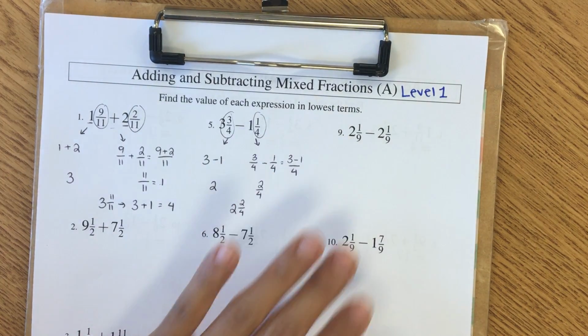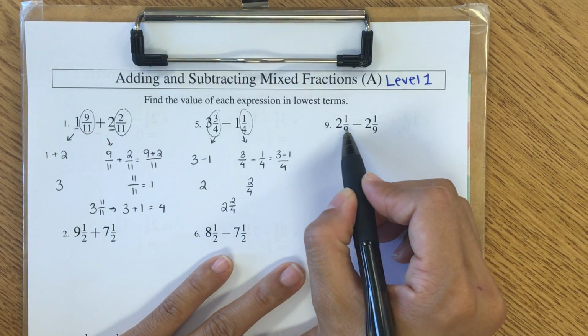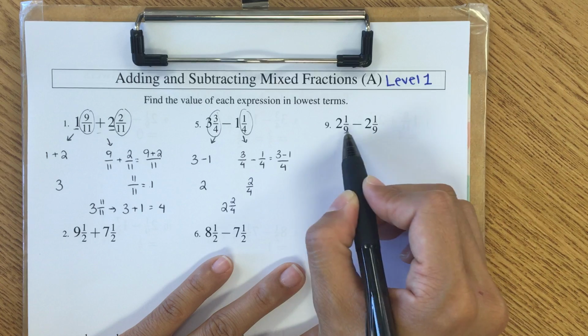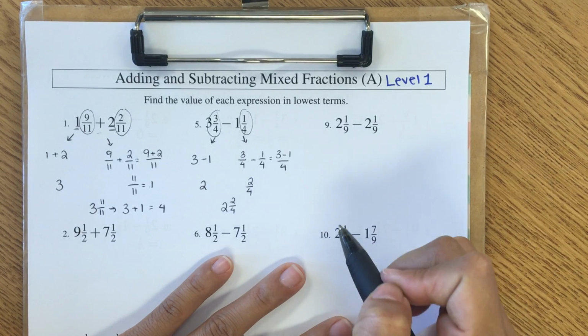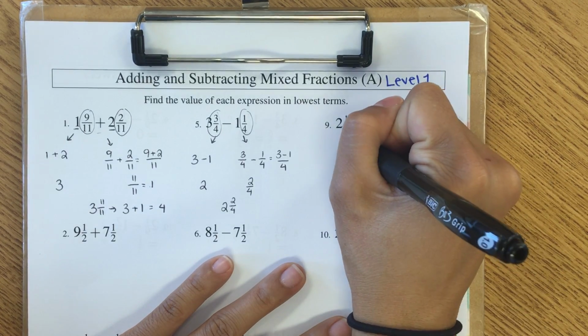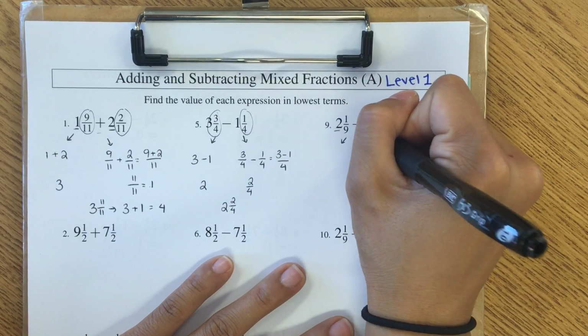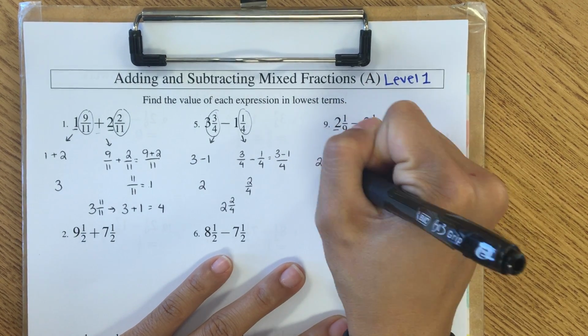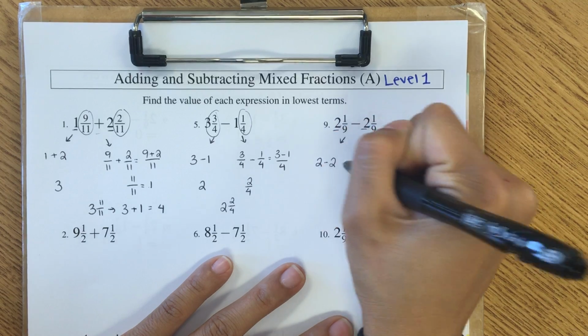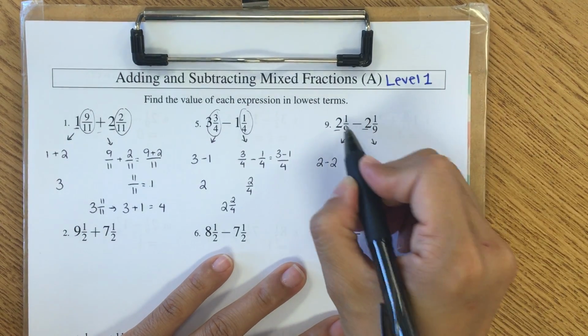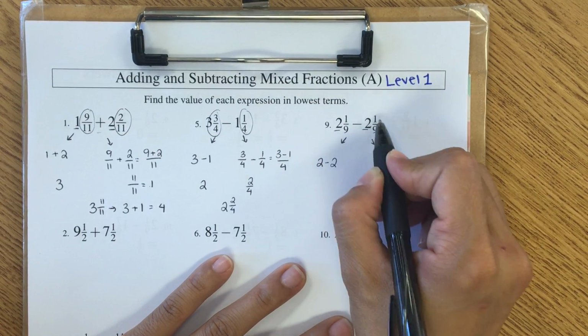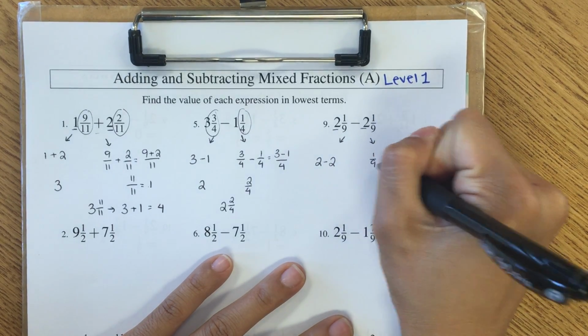All right, the last one that I want to do here. Again, check to make sure that they have the same common denominator. And once they have the same common denominator, you can move on. I'm going to take my big numbers and push that over to the side, 2 minus 2. Over on the right side, I'm going to do 1/9 minus 1/9 here.